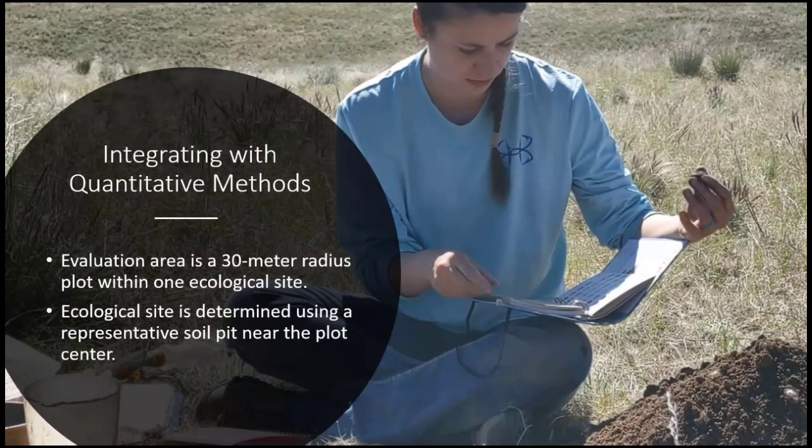So they are doing an integrated approach with quantitative methods so that they can ensure that they're answering all of the questions that they have, both about watershed and vegetation community, and also sage-grouse habitat conditions on the allotment. They're following mostly AIM protocols to complete that. They're establishing an evaluation area with a 30-meter radius within one ecological site. The ecological site is determined using a representative soil pit near the plot center, following the process that Jenni just described.